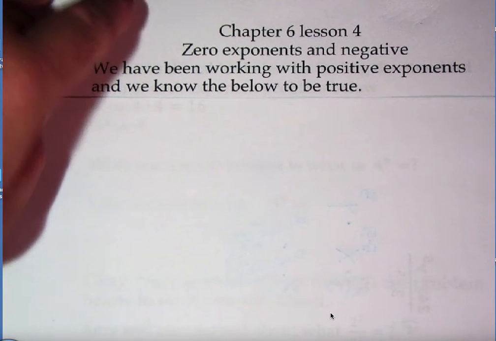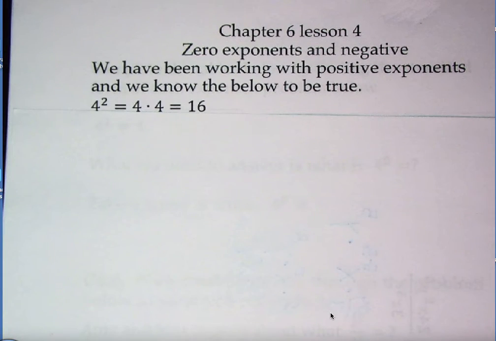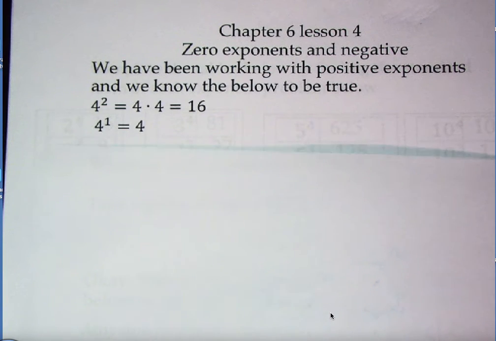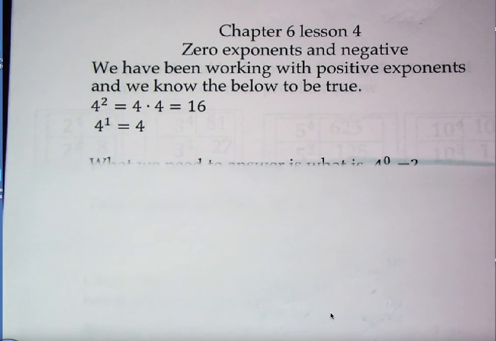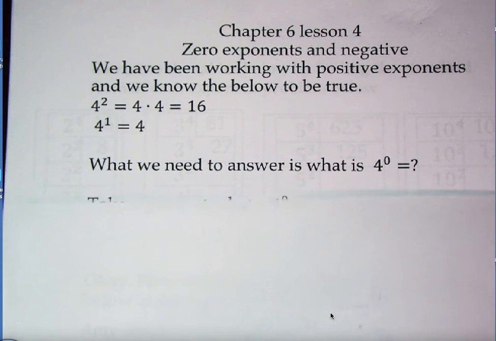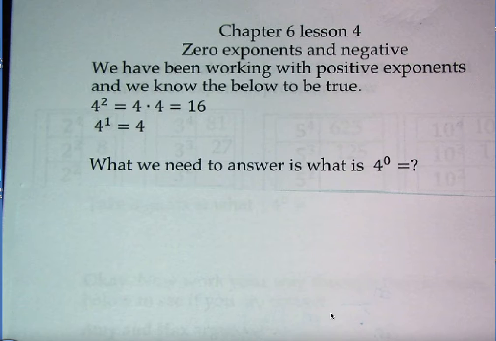So what we know to be true, 4 squared, in exponent form, and expanded form 4 times 4, and standard form 16, right? And 4 to the first meaning 1 copy of 4. Okay. What we need to answer, and we kind of left up in a couple different places, is what does 4 to the 0 mean?